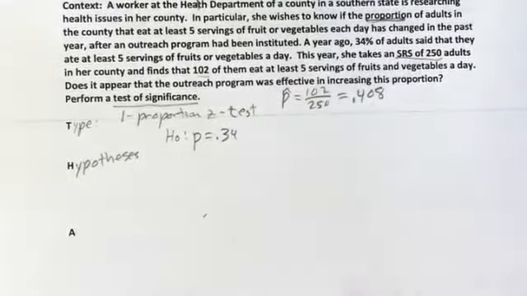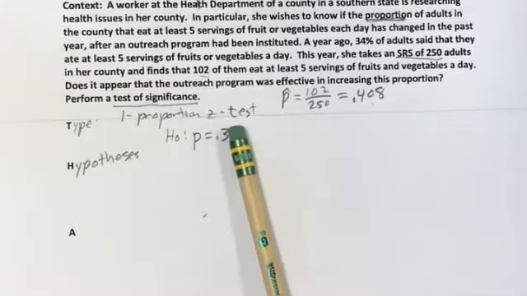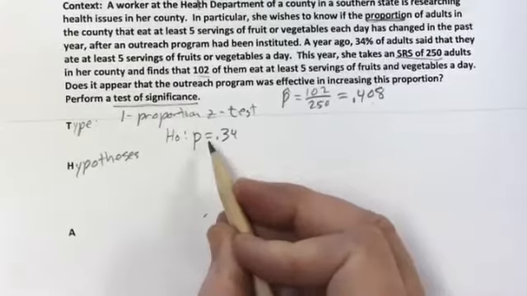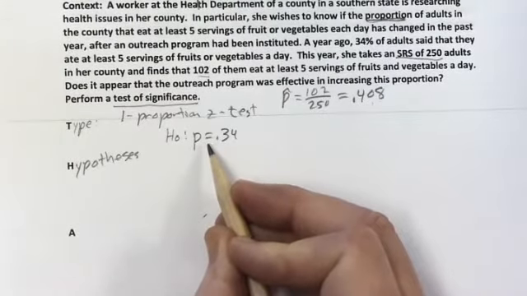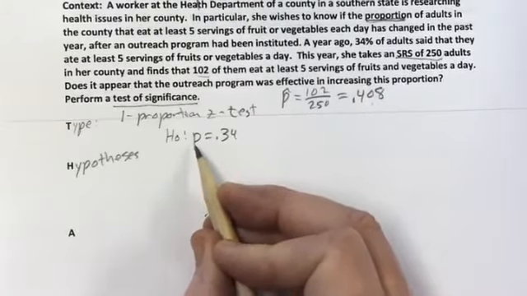So in this section, your null hypothesis is always going to look like this, with P equal to some number. Do not put anything but equal to there. Not greater than, less than. It's got to be equal to. And P goes there, not P hat, please.